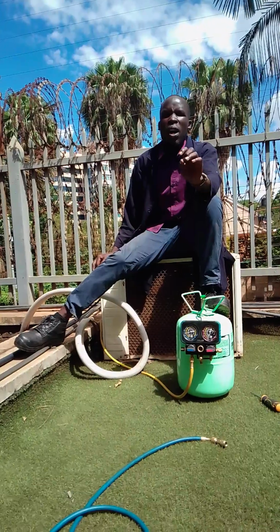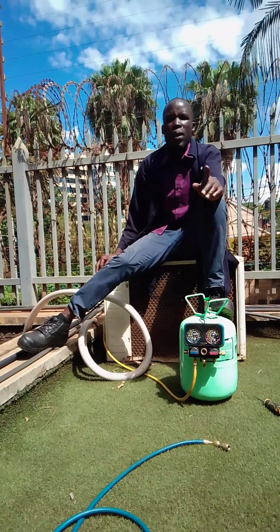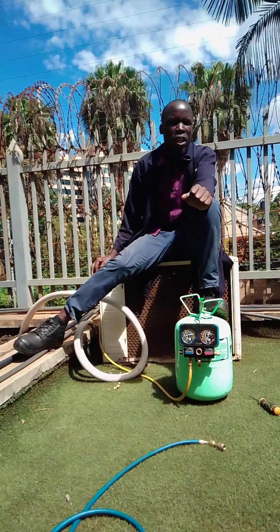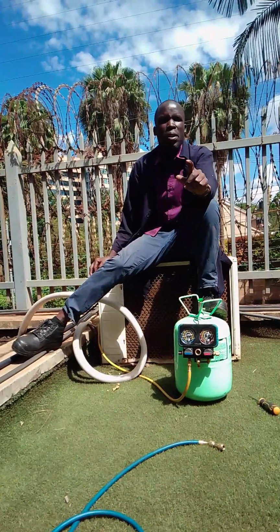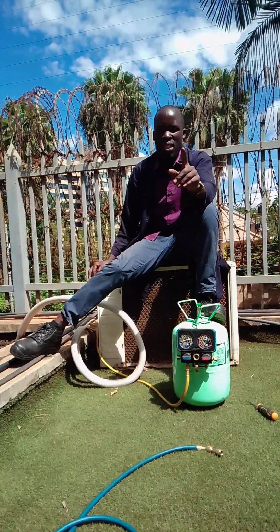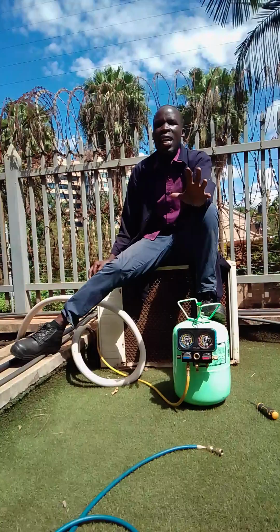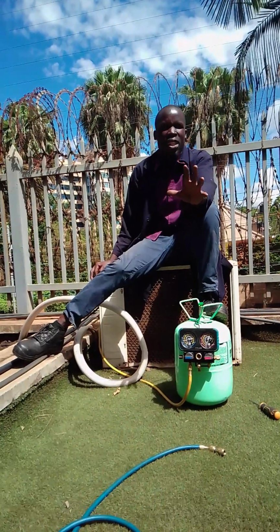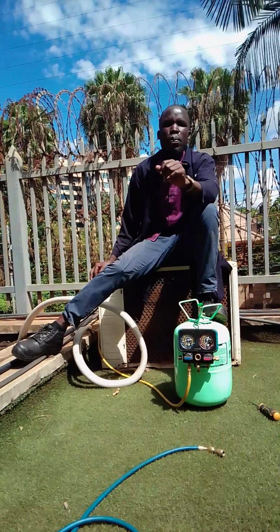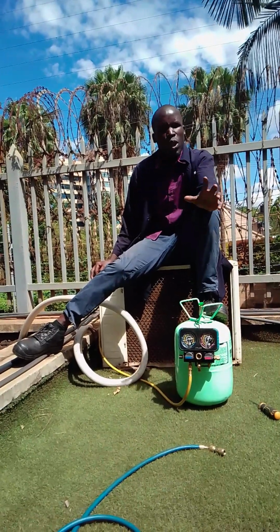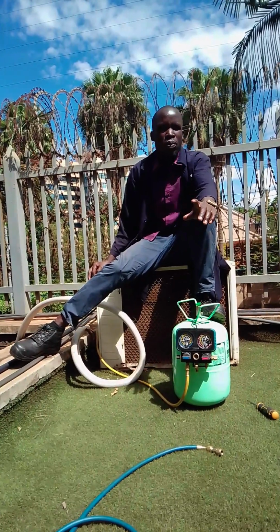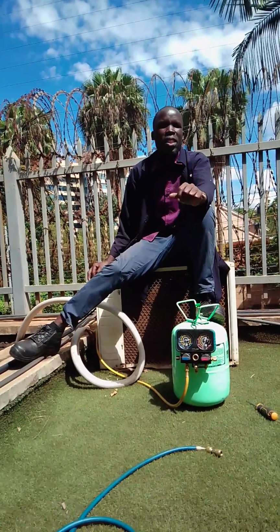Another one: sometimes the outdoor unit displays H4. If it is displaying H4, it means the compressors are overheating. The compressor has received too much heat, and since it has a protection mechanism, it goes off and the system displays H4. So, what could be the reasons why the compressor is getting so much heat?